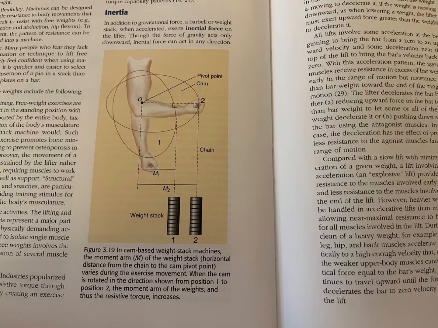With this acceleration pattern, the agonist muscles receive resistance in excess of the bar weight early in the range of motion, but resistance less than the bar weight towards the end of the range of motion. The lifter decelerates the bar by either reducing upward force on the bar to less than the bar weight to let some or all of the bar's weight decelerate it, or pushing downward against the bar using antagonist muscles.